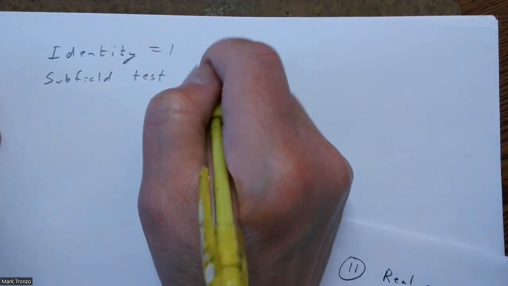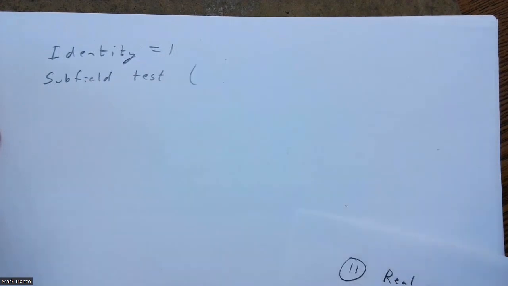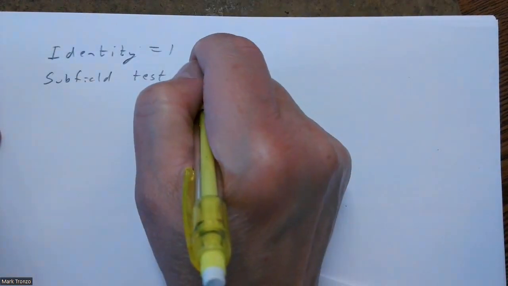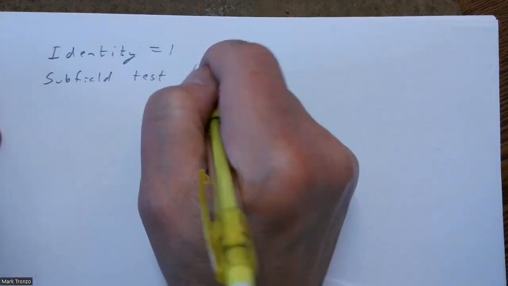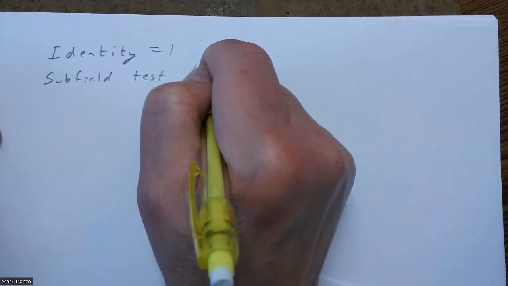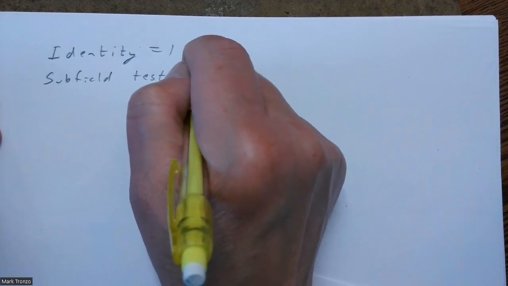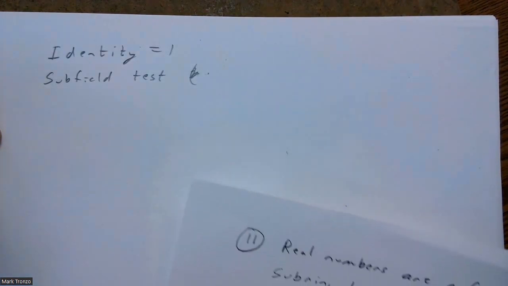The two elements have to be in the set if we subtract them. But the other thing we're going to need is that we need the two elements times the inverse to be in the set. So let's think about that for a minute.